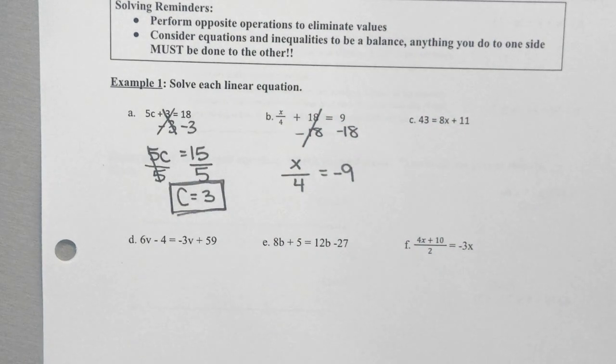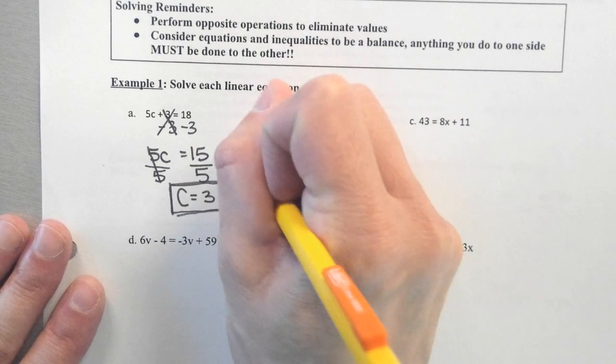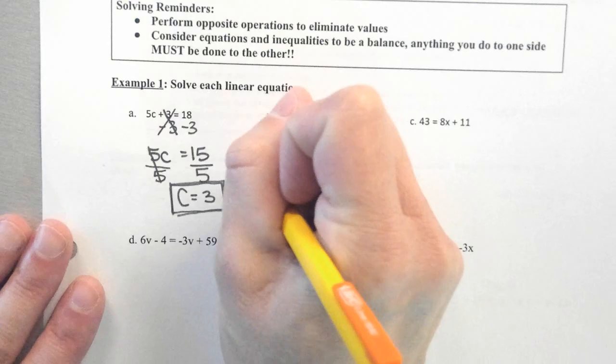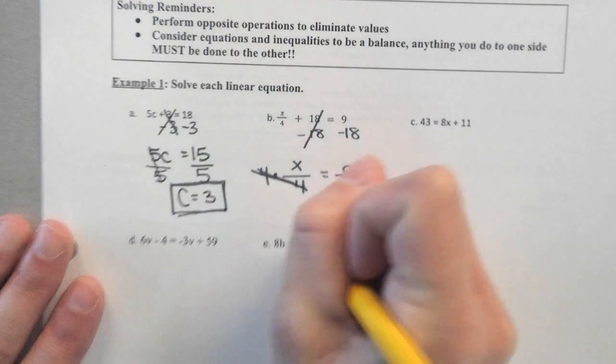Now, it looks concerning at first, right? Because you have a fraction. But remember what's really happening. X is being divided by 4. What's the opposite of dividing by 4? Multiplying by 4. So we're going to multiply each side by 4. So these cancel.